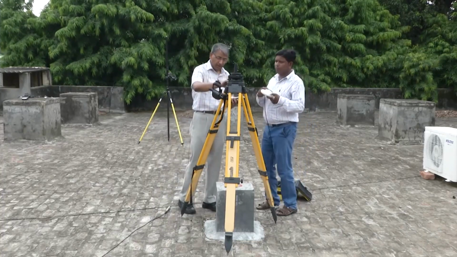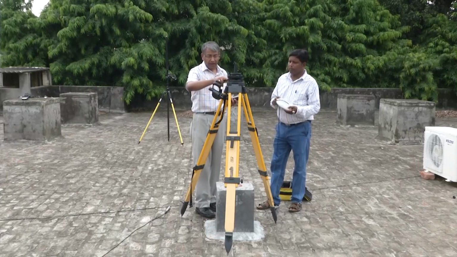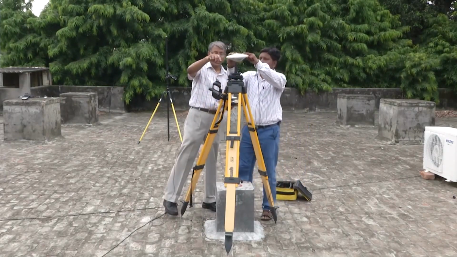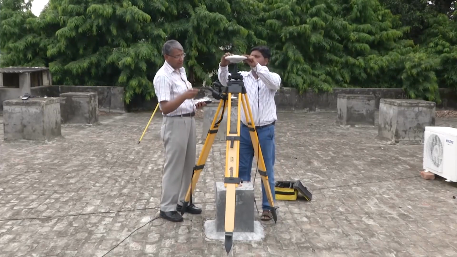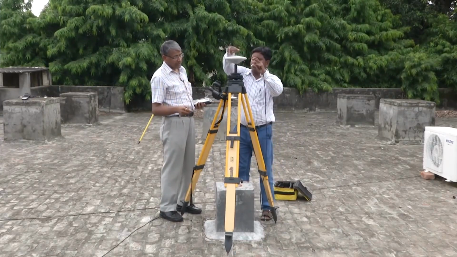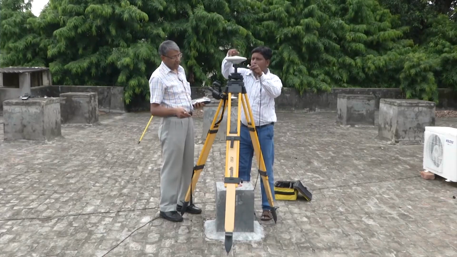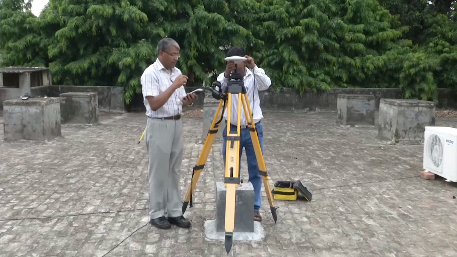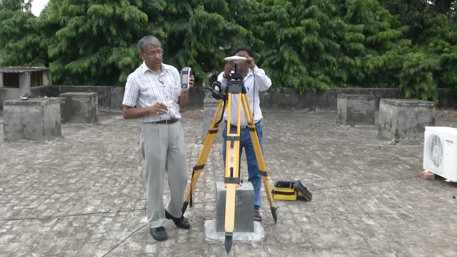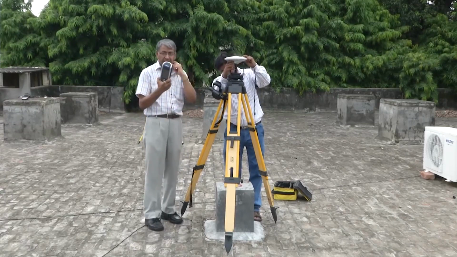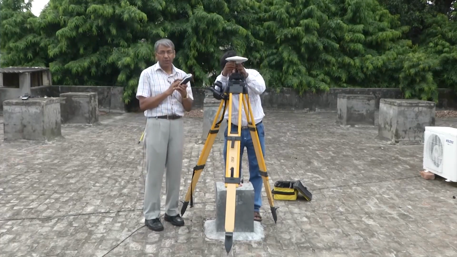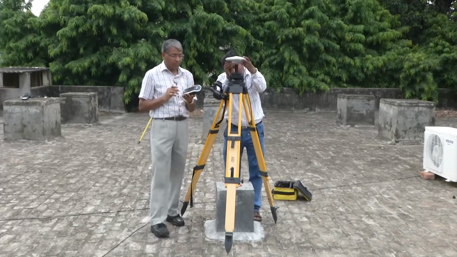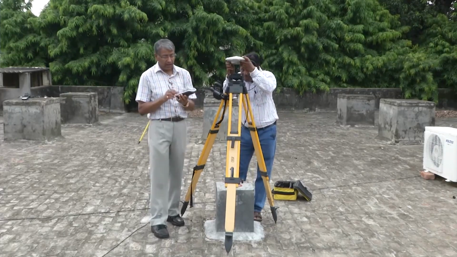Now, after setting up the tripod stand properly leveled and centered, we will fix up the antenna on the top of it. After fixing the antenna, we will connect the antenna with the GPS receiver. Now, in this case, the controller and receiver are put together, so there is no independent controller here.